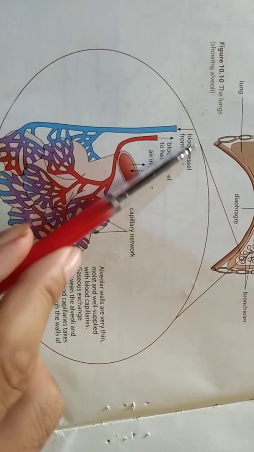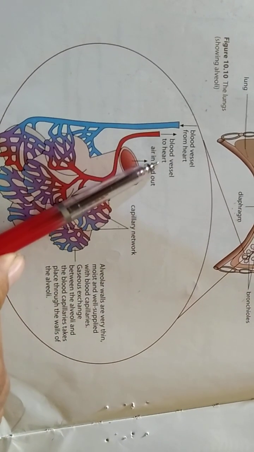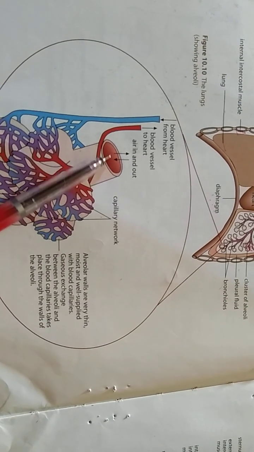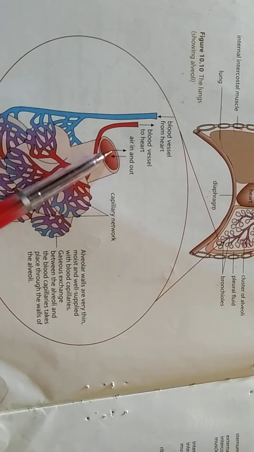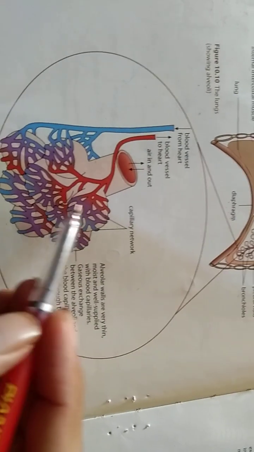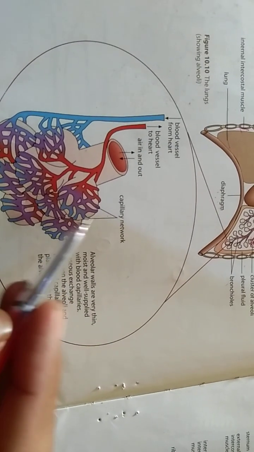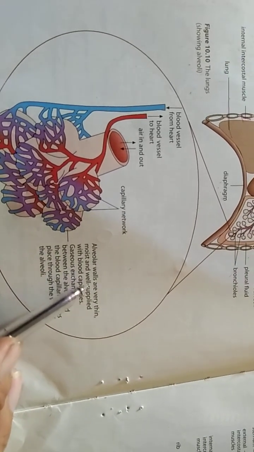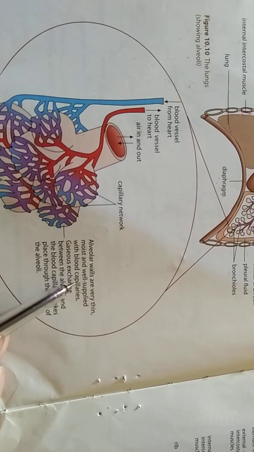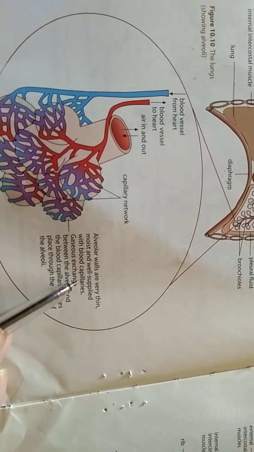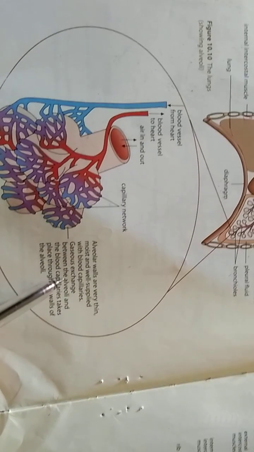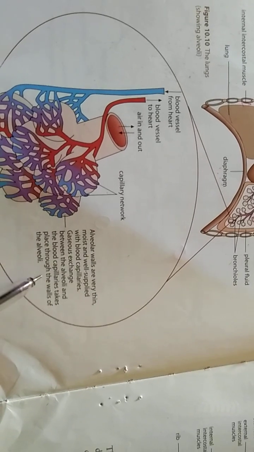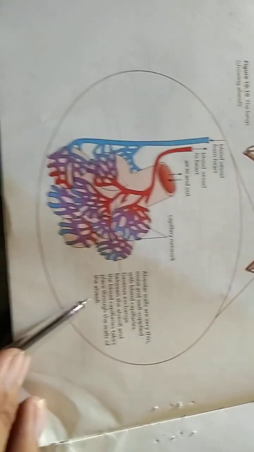Blood vessel from heart, blood vessel to heart, air in and out, air in and out, and capillary network. Alveolar walls are very thin, moist, and well supplied with blood capillaries. Gaseous exchange between the alveoli and the blood capillaries takes place through the walls of the alveoli.